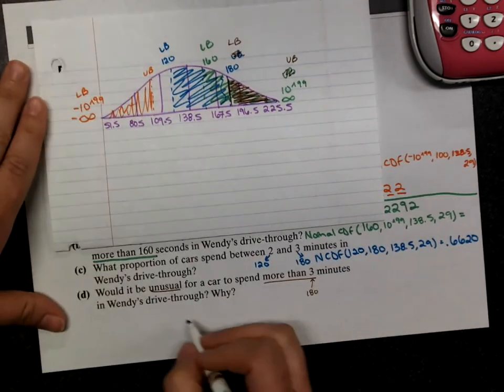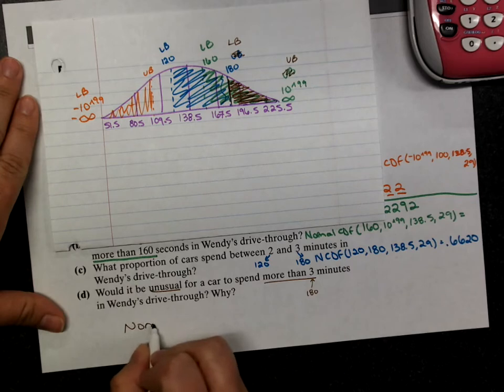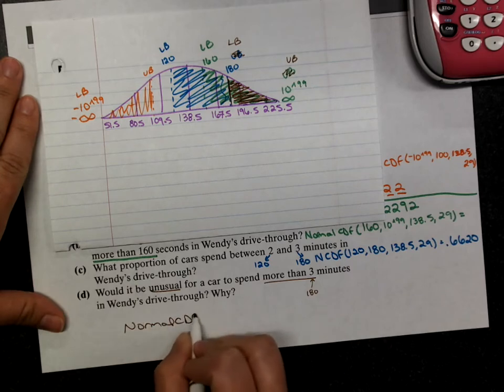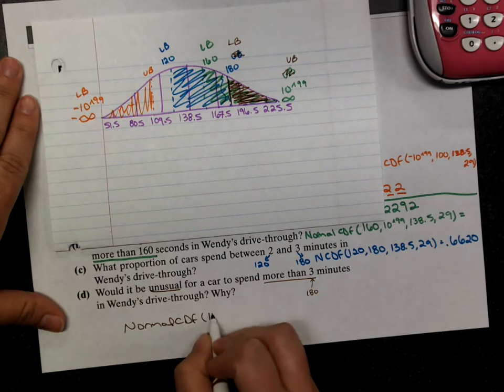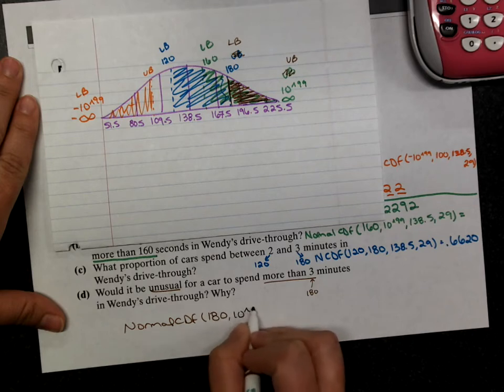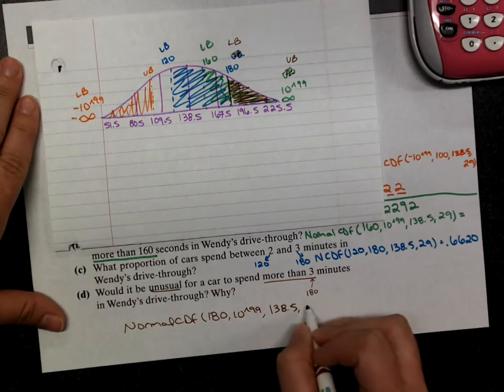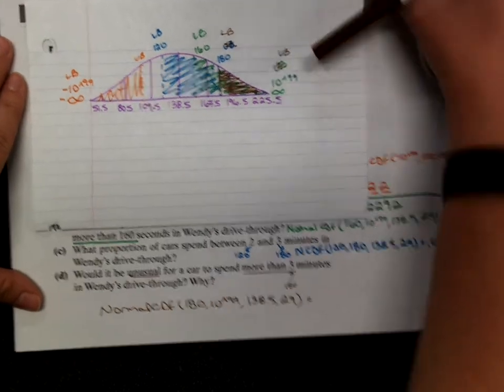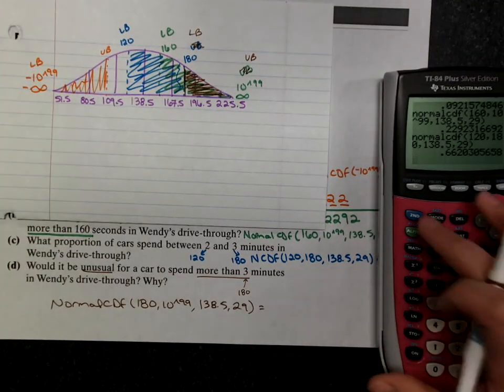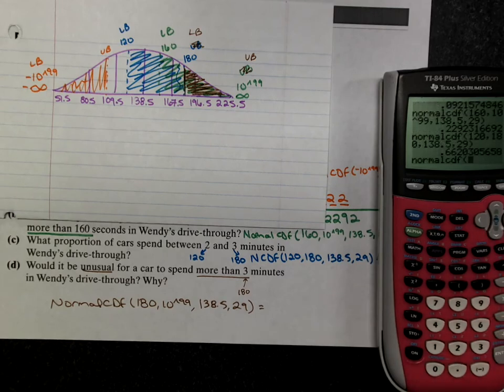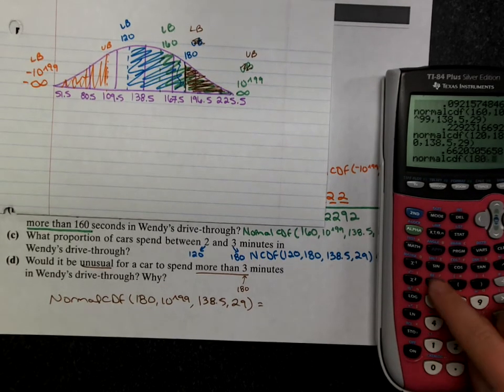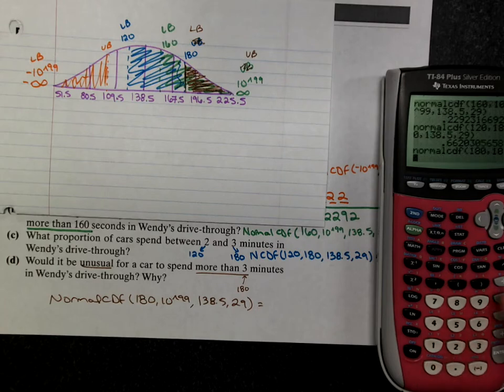So we're going to go ahead and calculate this. Normal CDF, lower bound is 180, upper bound is infinity, 138.5 and 29. Depending on what we get will help us answer the question. So the percentage we get will help us answer if it's unusual or not.